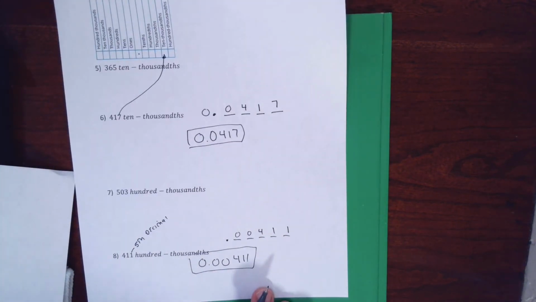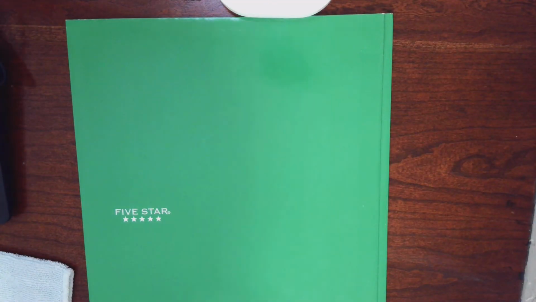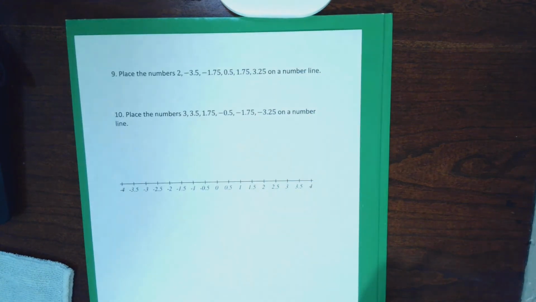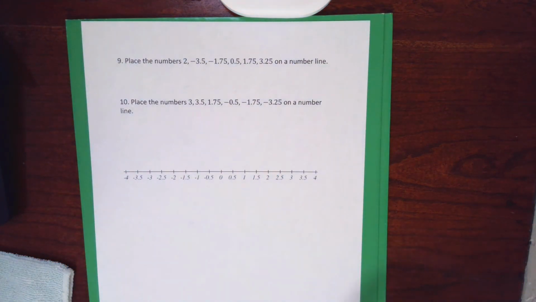Checking my answers to make sure I'm not having any mind collapses and putting an error on the video, which means I gotta reshoot the whole thing. So yeah, it looks reasonable. All right, so the next few problems just get us used to number lines. I don't really know that this belongs in this section, but it is what it is.